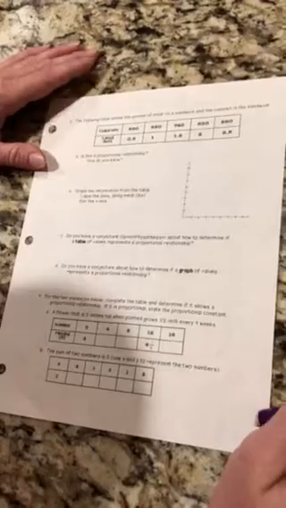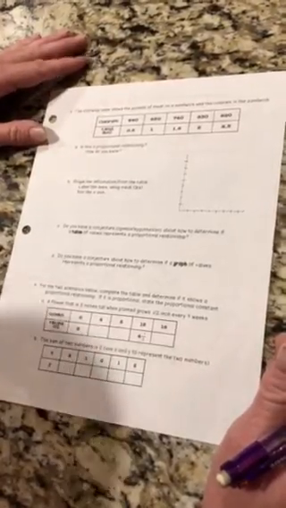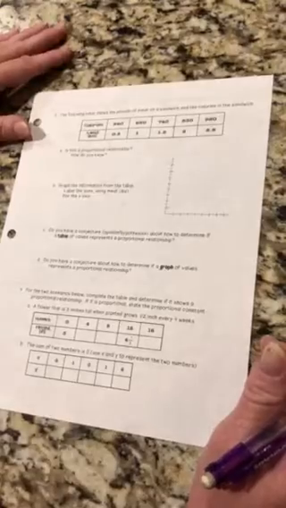Anyway, okay. The following table shows the pounds of meat on a sandwich and the calories in the sandwich. Sorry, fifth hour, I know this is tough on you because it's right before lunch. So right now you should be asking yourself, does the meat depend on the calories or do the calories depend on the meat? Is our relationship proportional? How do we find out?